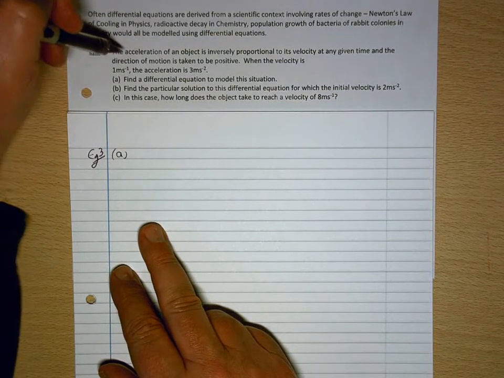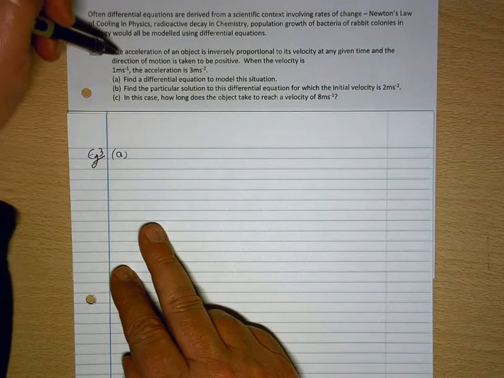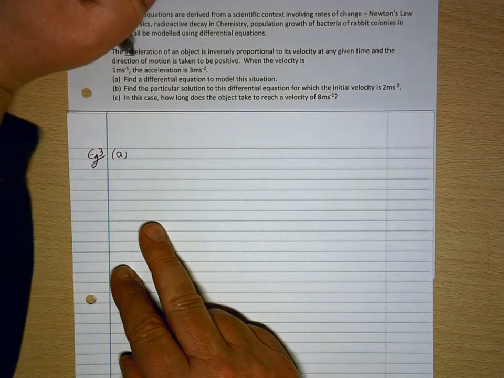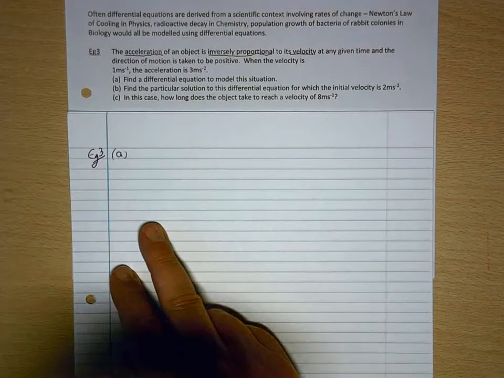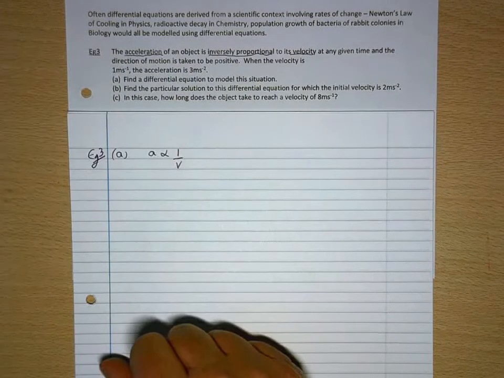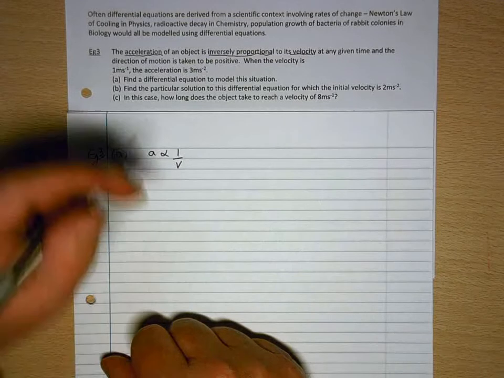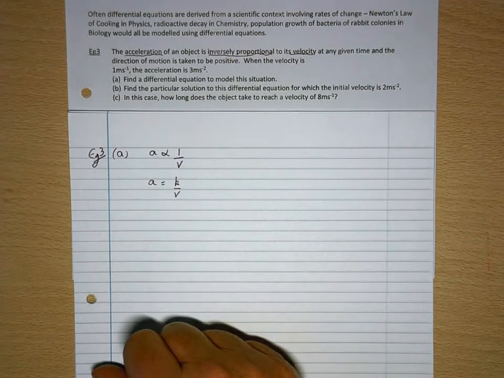So they're telling me that the acceleration of an object is inversely proportional to its velocity. This is a line of maths that's dredging back from your memory work that you would have done in higher tier GCSE, where you would have written acceleration inversely proportional to velocity as A alpha 1 over v. Hopefully you will remember that you haven't got an alpha button on your calculator, but you can replace it with equals k.